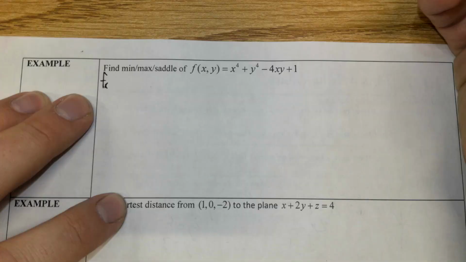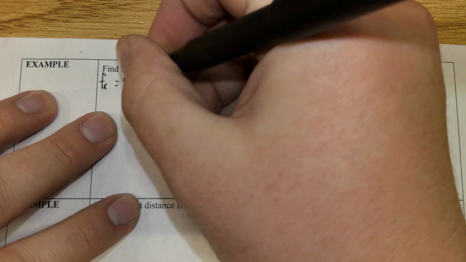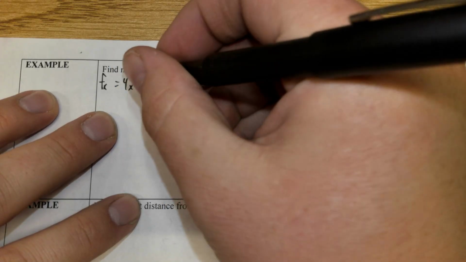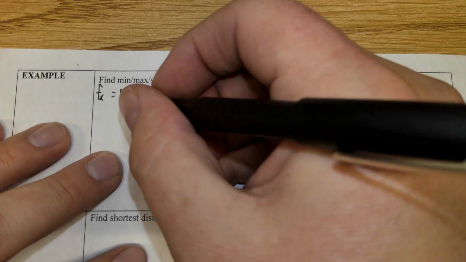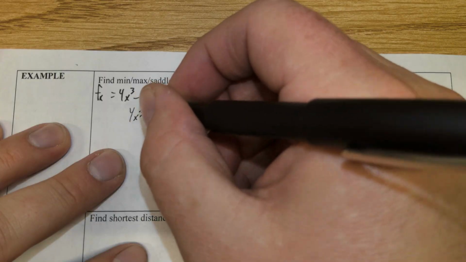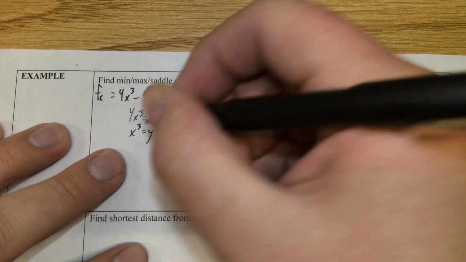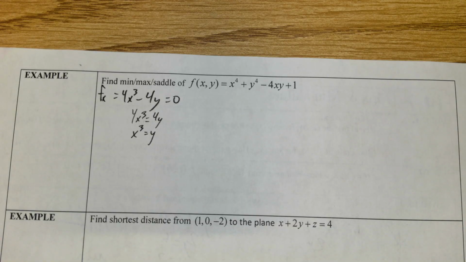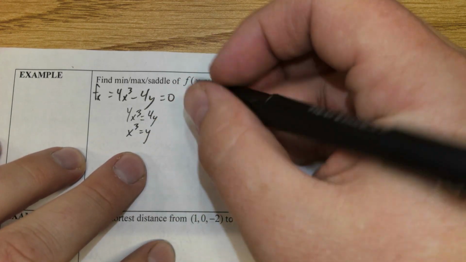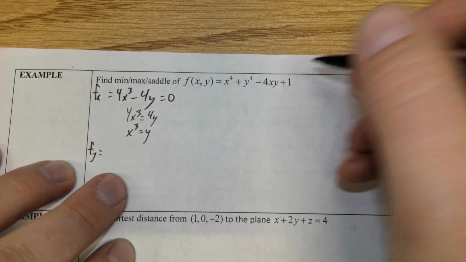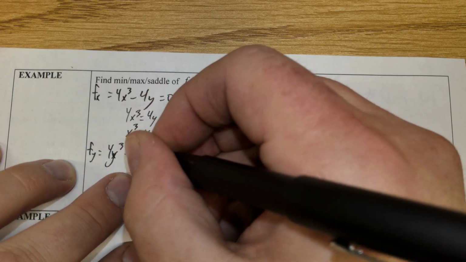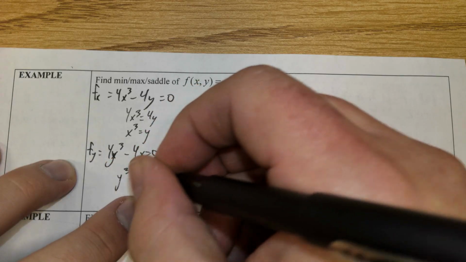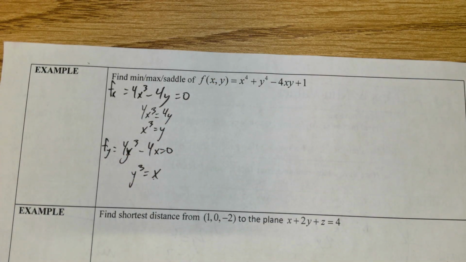I need my f sub x, which in this case is 4x cubed minus 4y. This gets a little tricky, huh? Because when I go to solve for x, it gets solved in terms of y. Well, let me try y. F sub y is going to work out to be the same thing, isn't it? This is going to be 4y cubed minus 4x equals 0, meaning I'm going to get y cubed equals x.